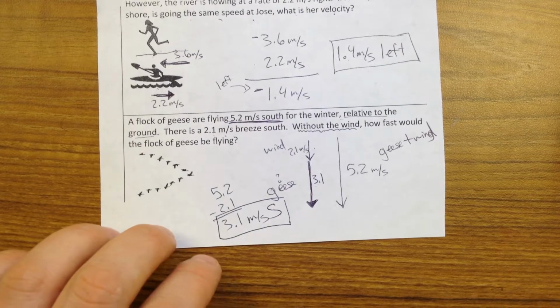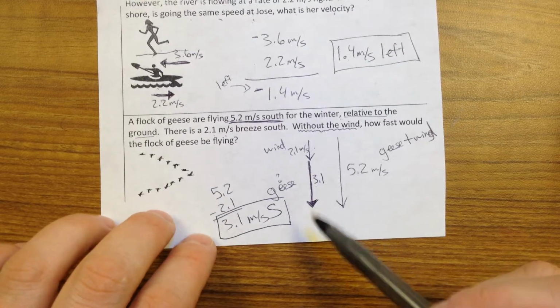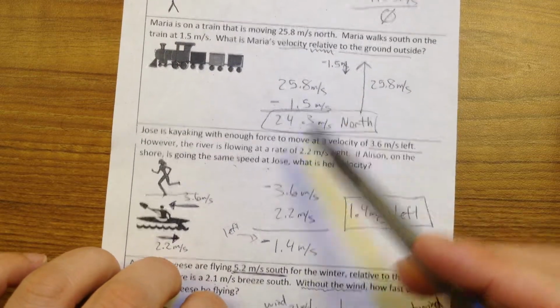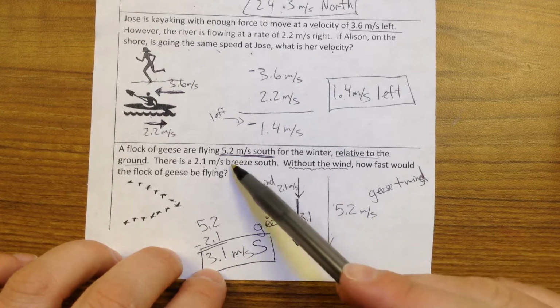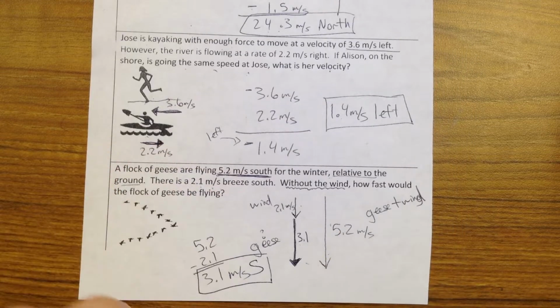Okay? Relative velocity is one of those things where with these problems, you have to read them carefully. I recommend that you draw arrows, make those arrows of relative size compared to the speed, and that will help you get some idea of how to work these things out. There you go.